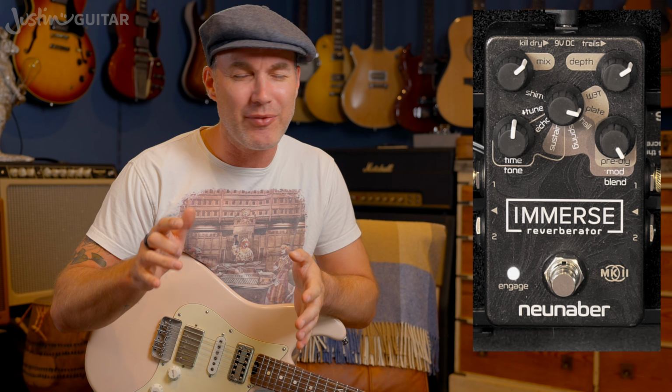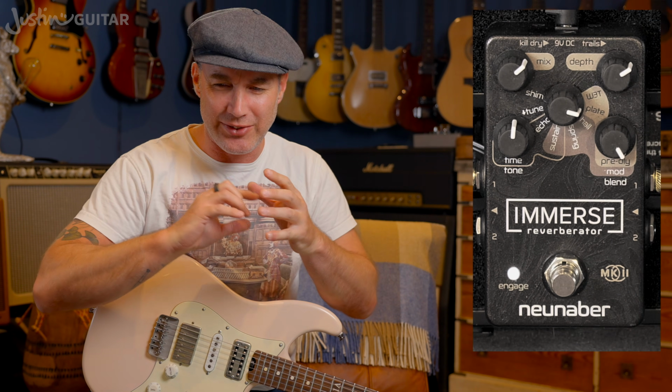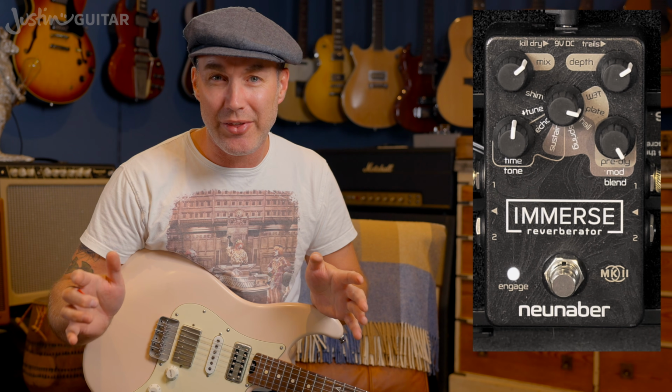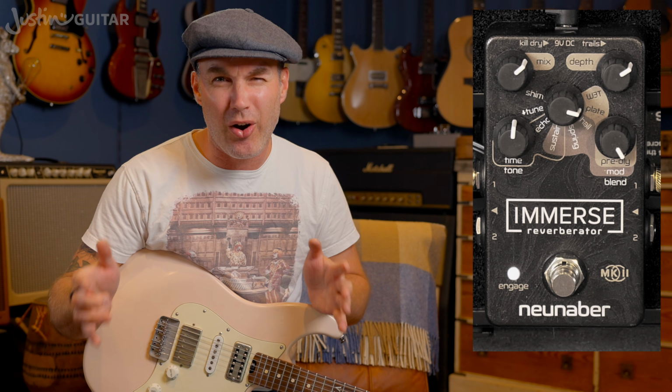But the pre-delay thing, I'm not exactly sure where it occurs in real life. I assume it's like a tunnel where the reverb occurs somewhere else, so it takes a little while before the reverb starts to come back to you. But pre-delay is quite a common thing. You get it on a lot of different pedals. Yeah, it's not something I use a whole lot.